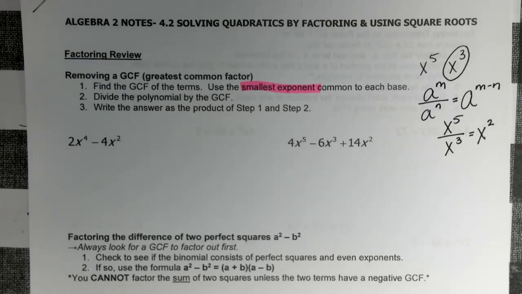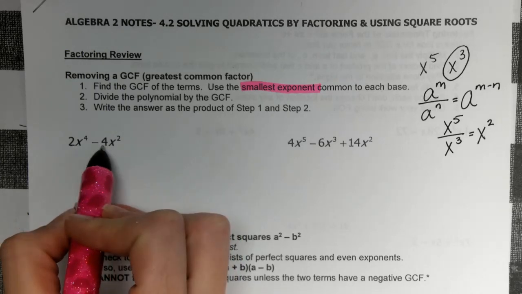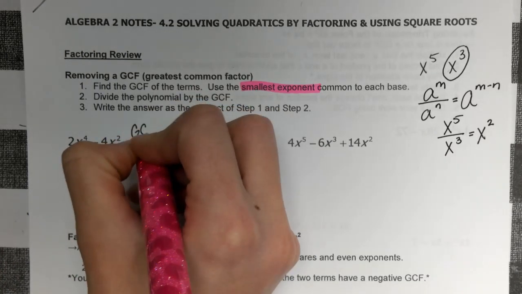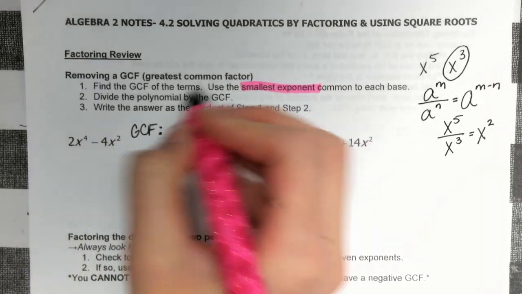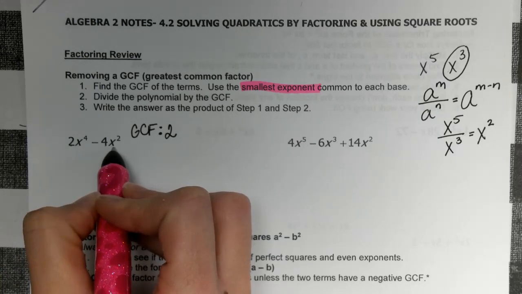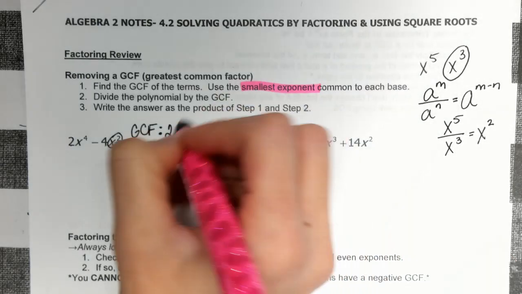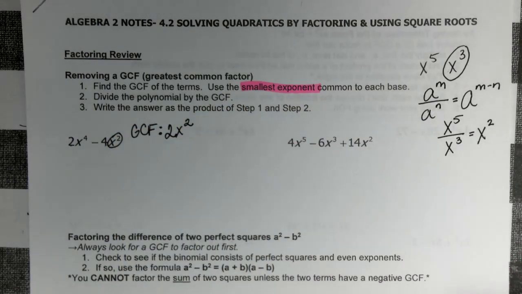Okay, so once you choose your GCF, you're going to divide each term of that polynomial by the GCF, and you're going to write the GCF out front, and then whatever you get when you divide will be in parentheses. Okay. So if I have a 2x to the 4th minus 4x squared, if I have 2 and 4, my GCF would be what? What could I divide both of those by? 2. And then if I have x to the 4th and x squared, what's my smaller exponent? My x squared. So my full GCF would be 2x squared.